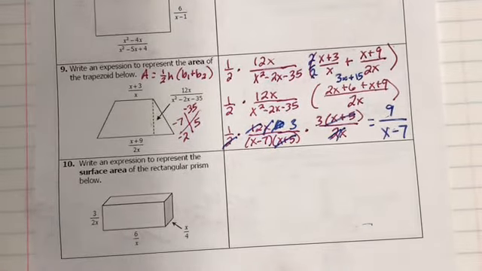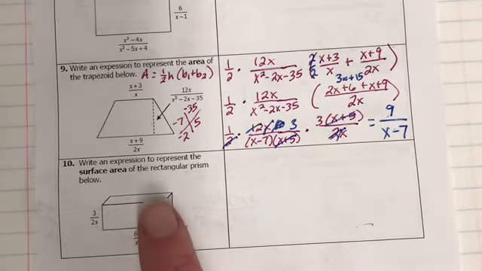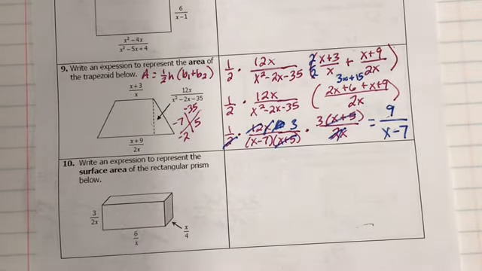And then 10 wants a surface area. So I would have to find the area of all of the surfaces. So the front, the back, the top, the bottom, the left side, and the right side. And then just add them all up. So your homework is going to be to complete the rest of the problems on this set of notes.